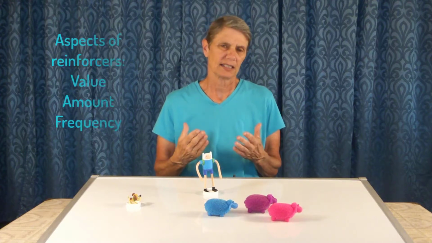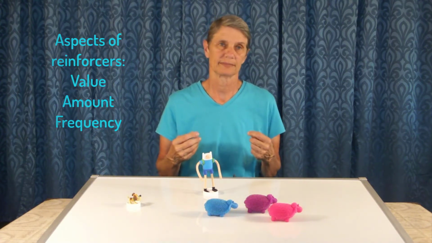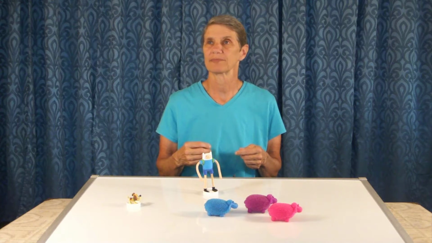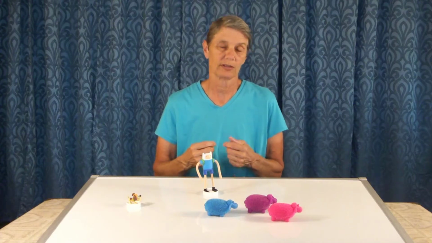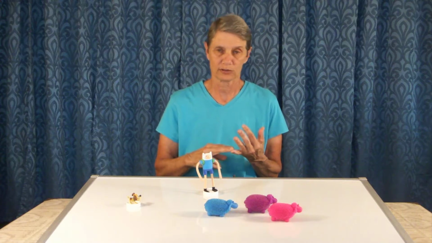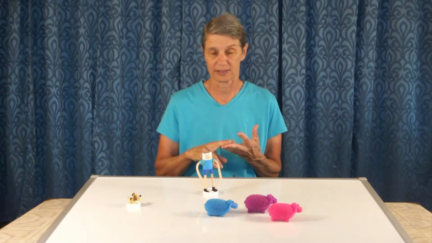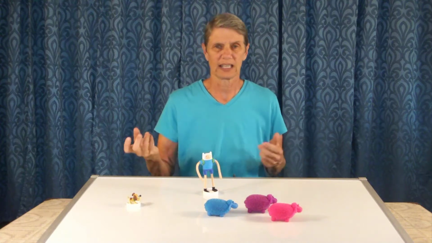So the main elements of reinforcement are the value, the amount, and the frequency. And I know myself, I tend to be stingy. But especially when you're introducing a new behavior, you want to be very generous: use high value treats, and give a lot of them often, because you want to keep your dog in the game. They're not sure what's going on and what this new behavior is you're working on, so you've got to give them a lot of reinforcement to keep them in the game.